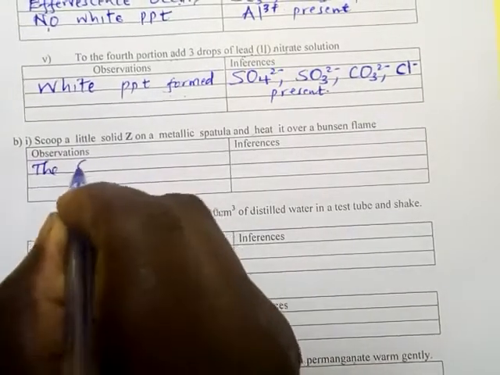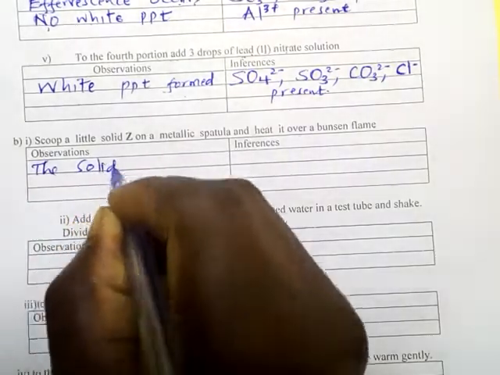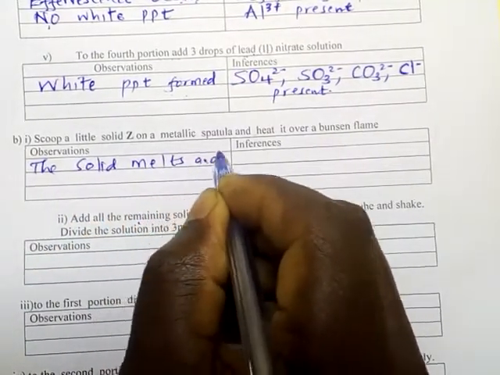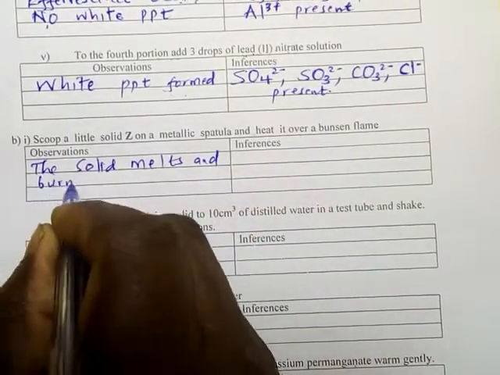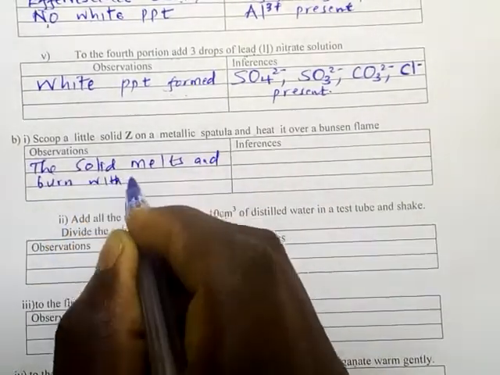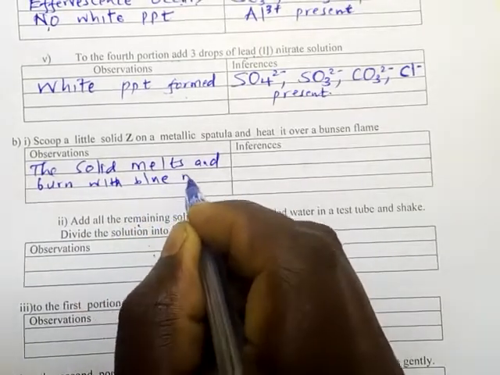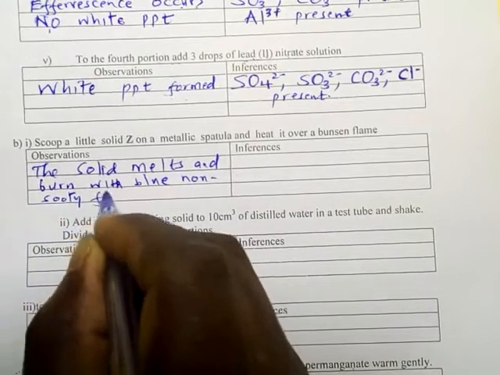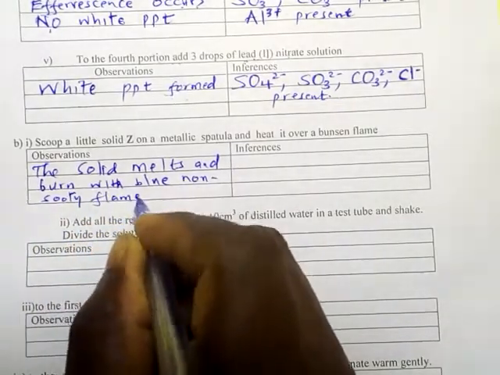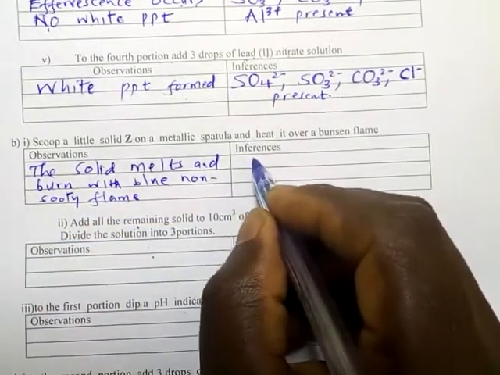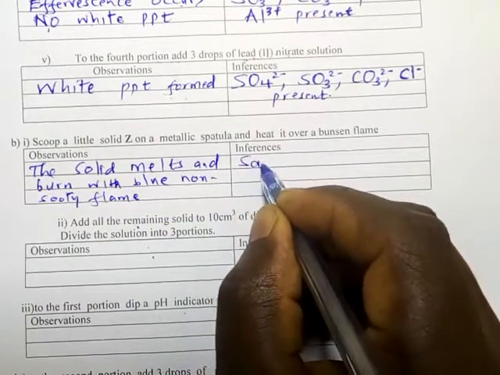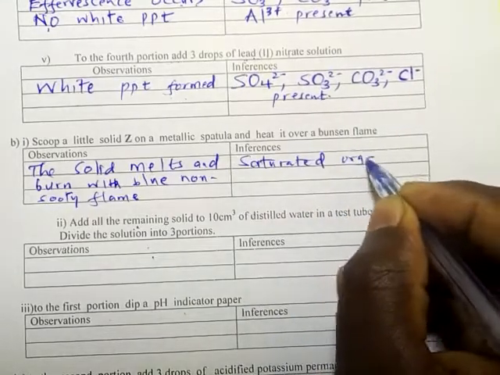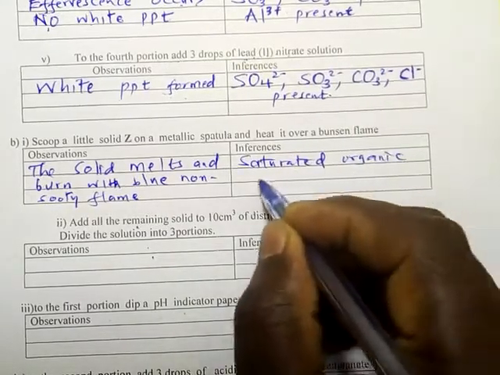The solid melts and burns with a blue non-sooty flame. So that tells you that what is there is a saturated organic compound present. Saturated organic compound.